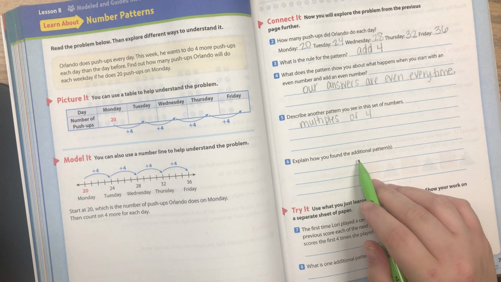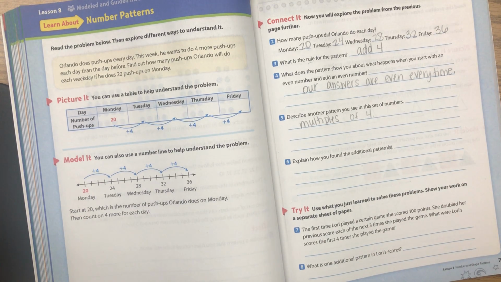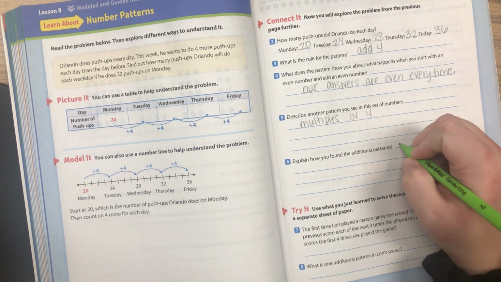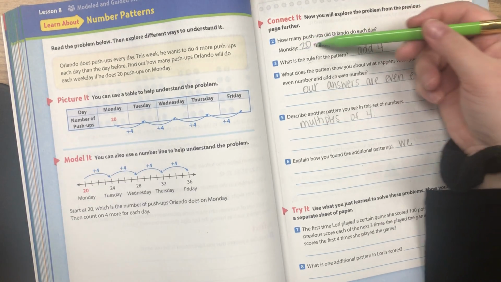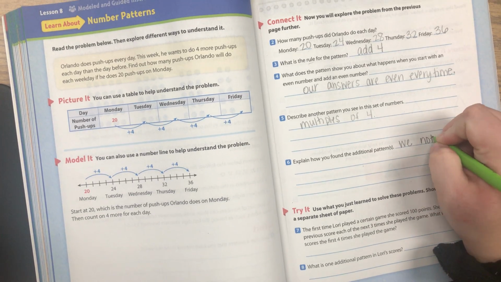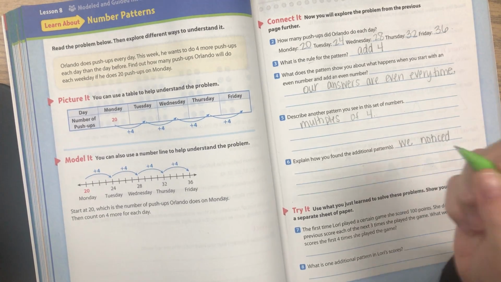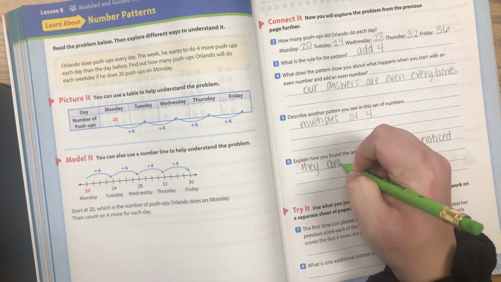Explain how you found the additional patterns. So we looked at our answers, and we noticed they are all multiples of 4.